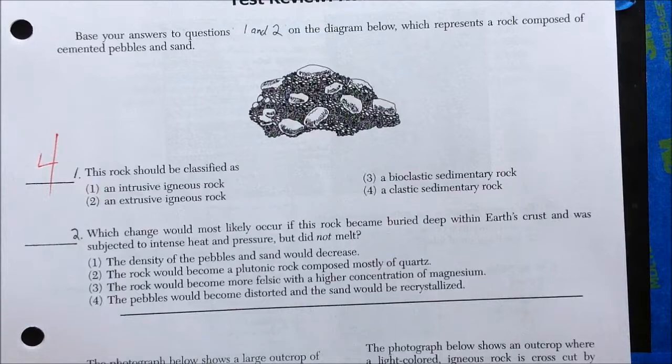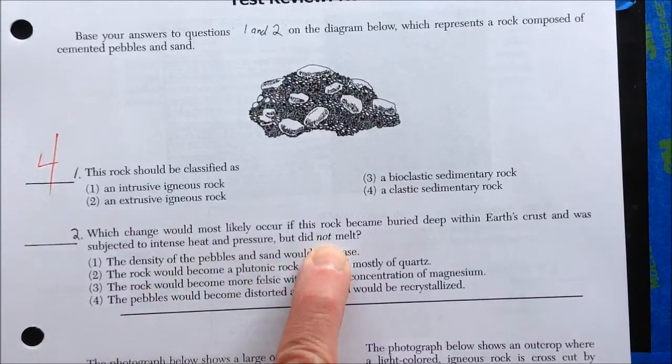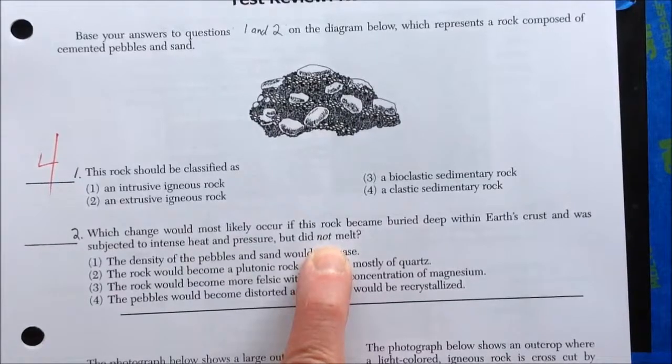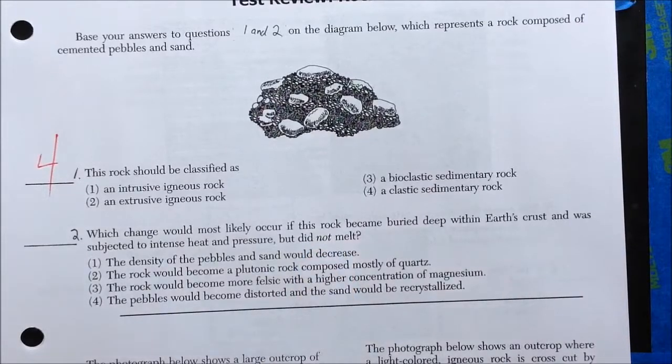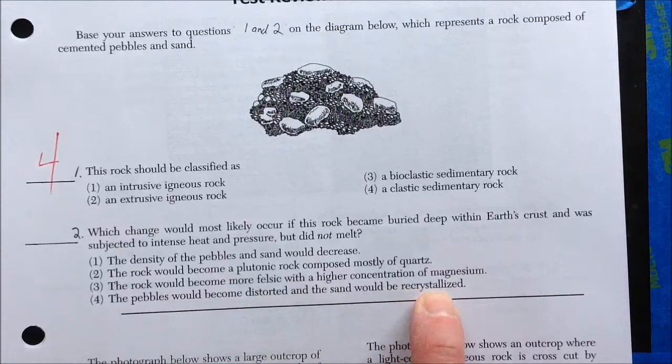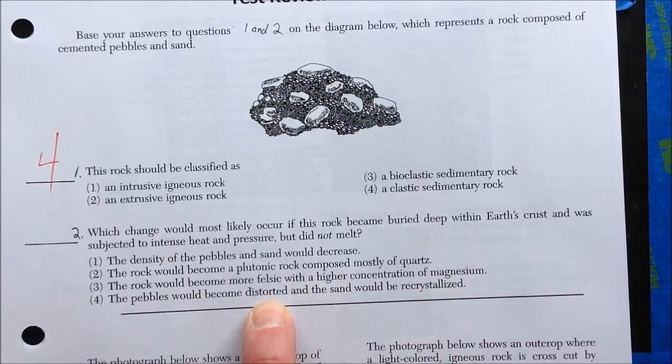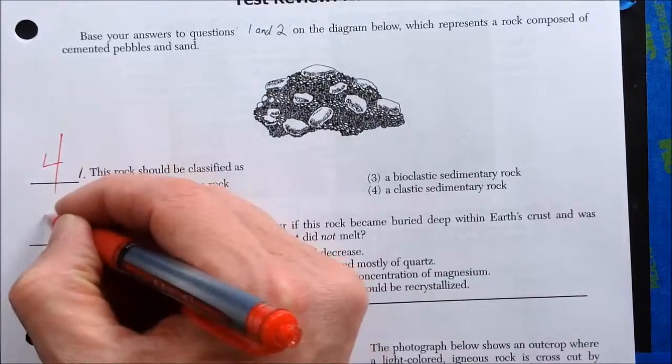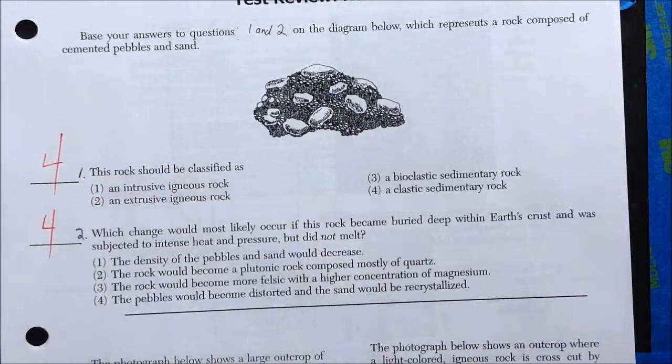Number 2. The key thing here is subject to intense heat and pressure, but did not melt. So we saw that partially melted. Fully melting would lead it to be an igneous rock, but the "did not melt" is key. What would happen here is the pebbles would become distorted and the sand would be recrystallized. So that would basically be metaconglomerate with stretched pebbles. So that should also be 4.